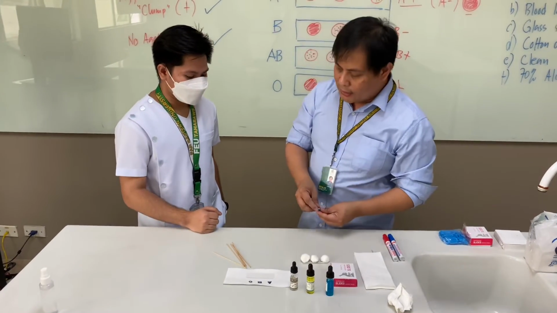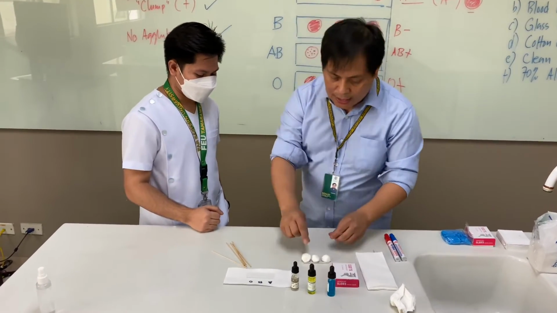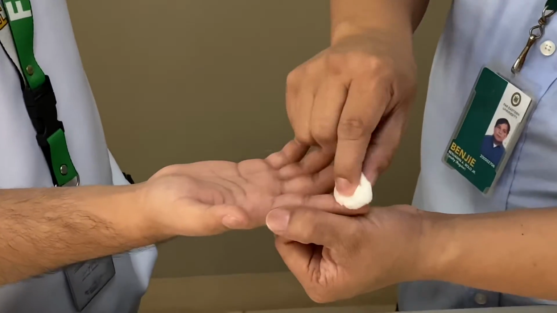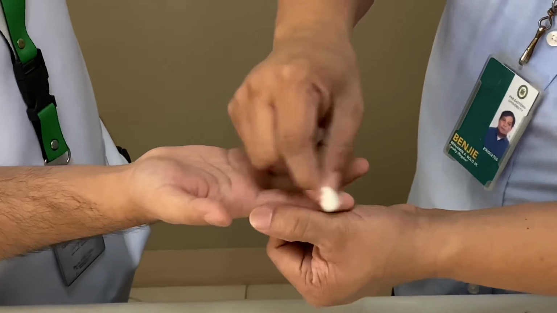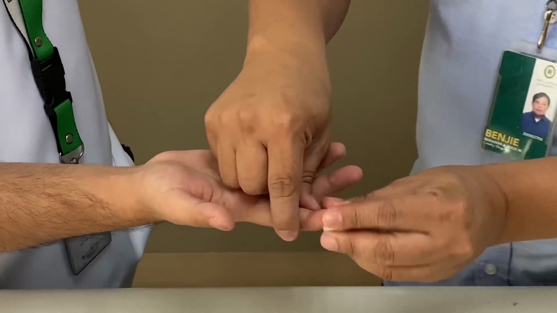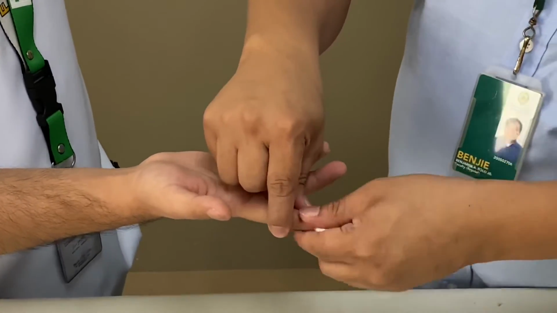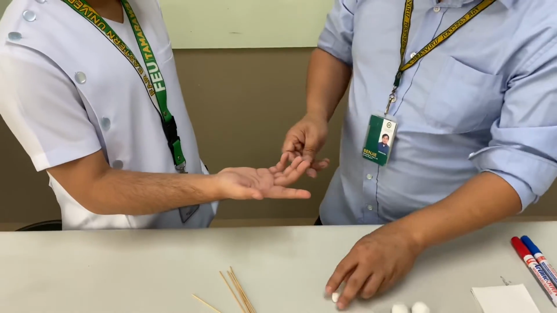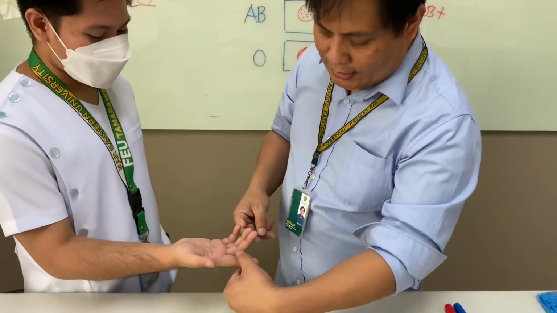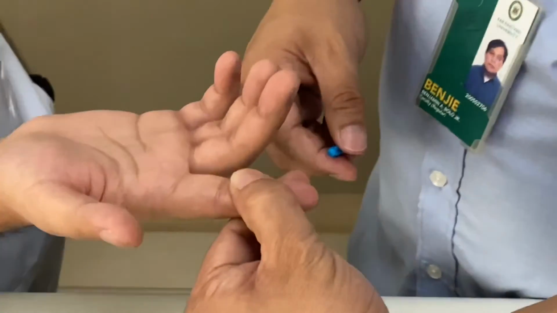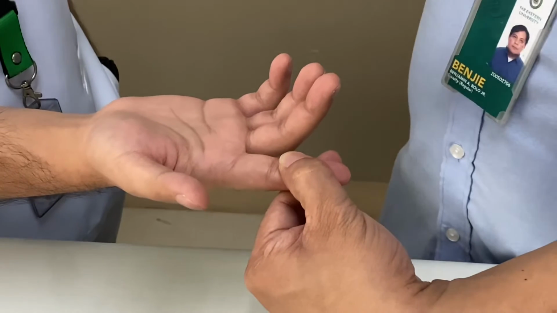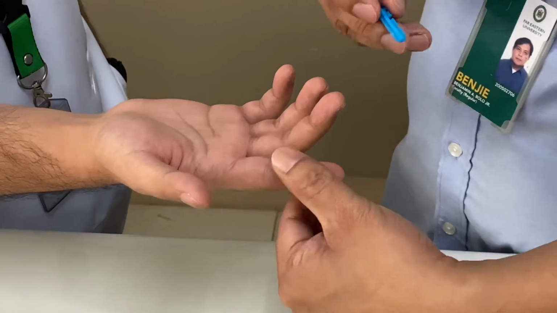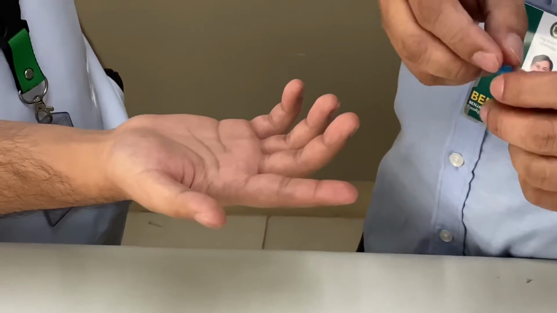Now, to start with the blood typing exercise, I will sterilize the fingertip of Von using 70% alcohol. Now, are you relaxed, Von? Yes, ma'am. Okay, I want to press his fingertip so it allows the blood to flow to the upper portion of his finger prior to pricking.